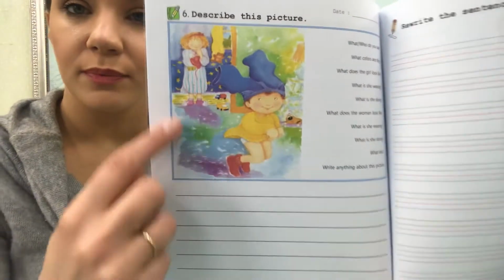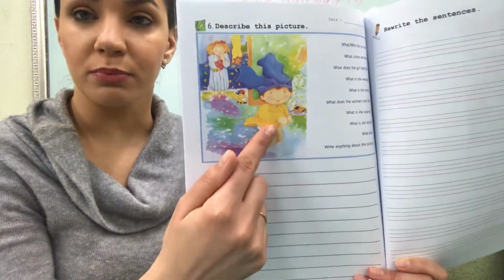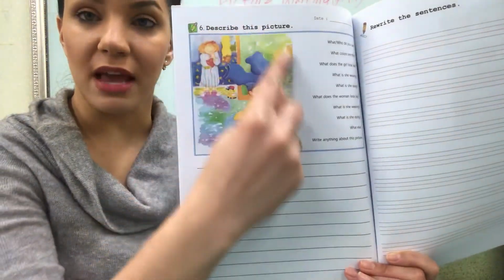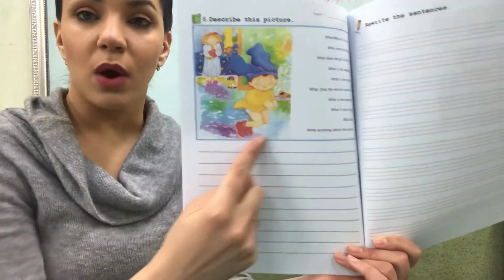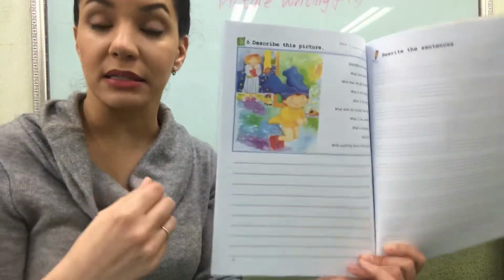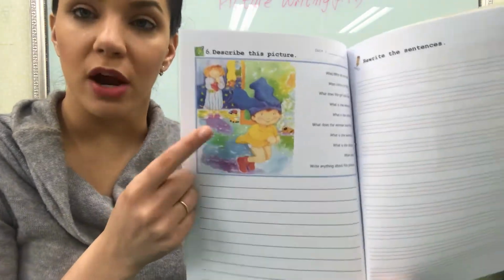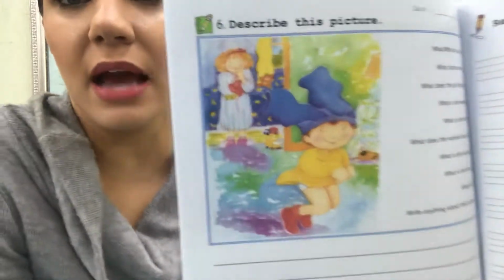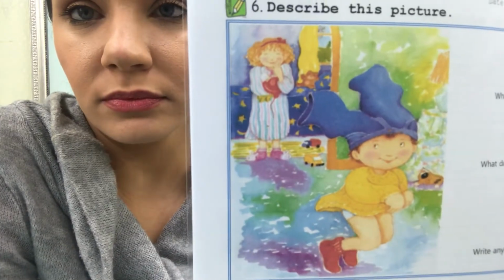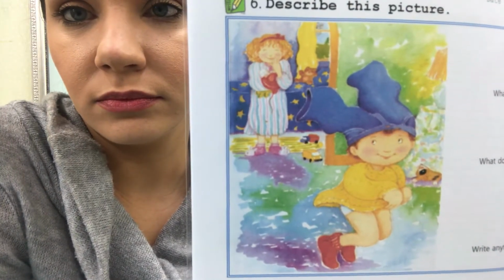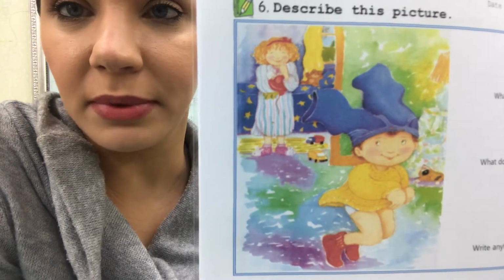Where are they? After we notice the most important person and the other person, then we look at the whole picture. When we look at the whole picture and we ask, where are they? We're asking about the setting. Where is this picture happening? Inside or outside? Inside, probably.